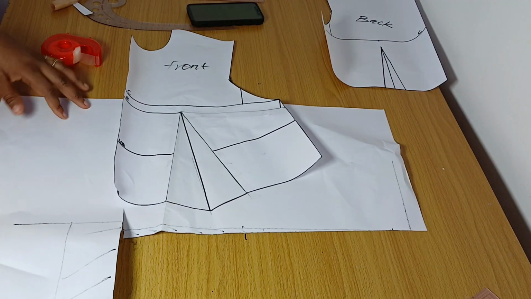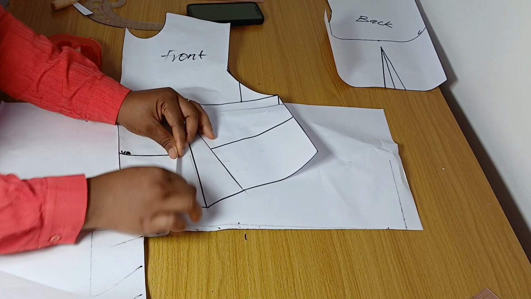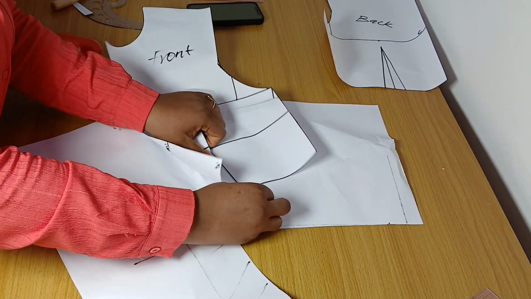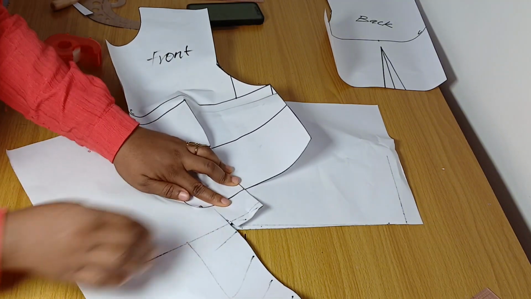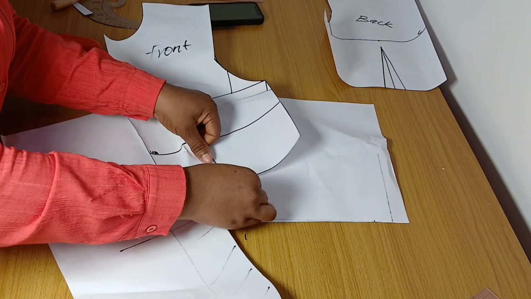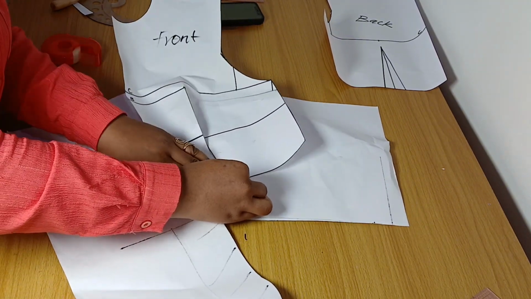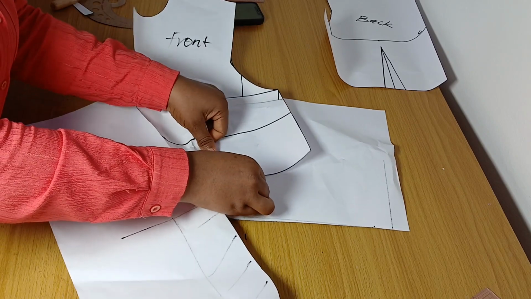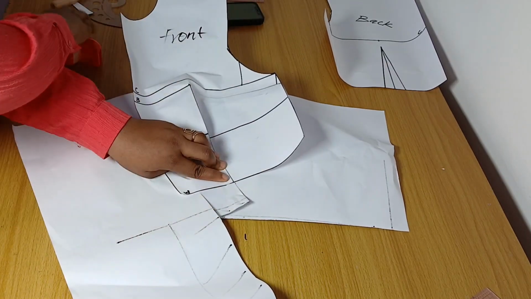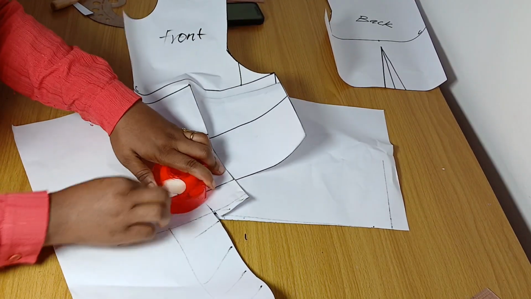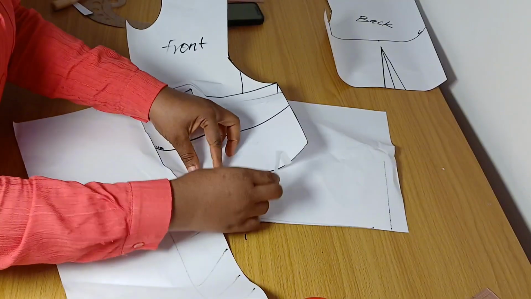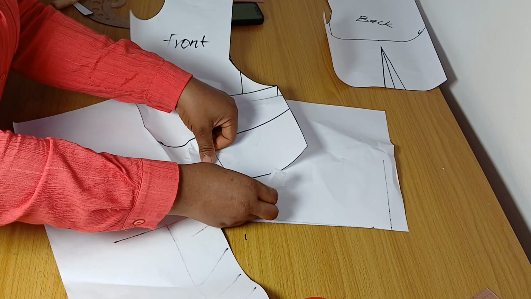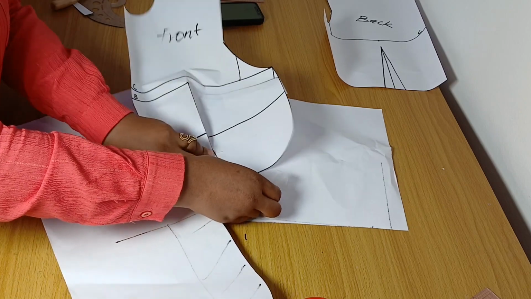But for those who do not have this tracing wheel, you can do this. Just close the dart leg this way. Once you are done closing it this way, you can use your tape to hold both legs together so that it will not separate. If you do not have tape, you can make use of gum, but I will always advise you to make use of tape because you are still going to remove it. So I will use my tape and hold it down this way. Once I'm done doing that, I will just use my scissors and cut it out.